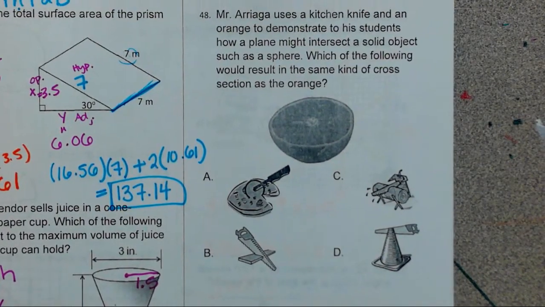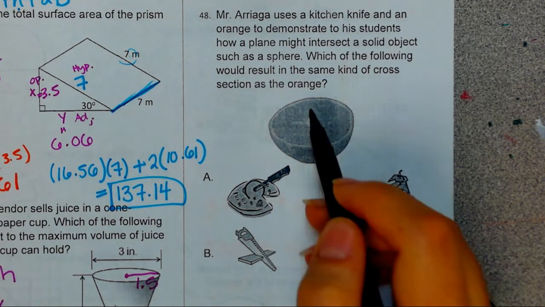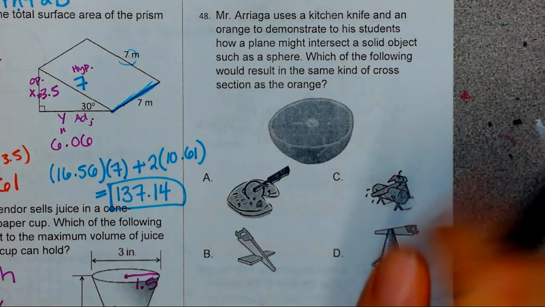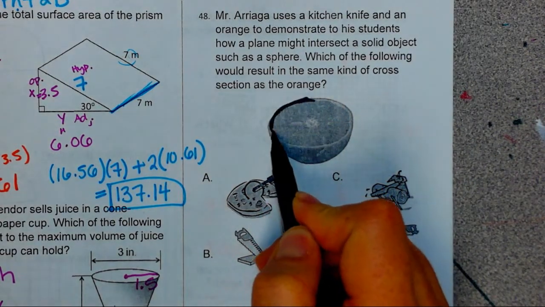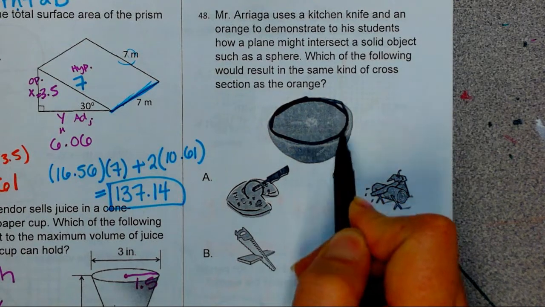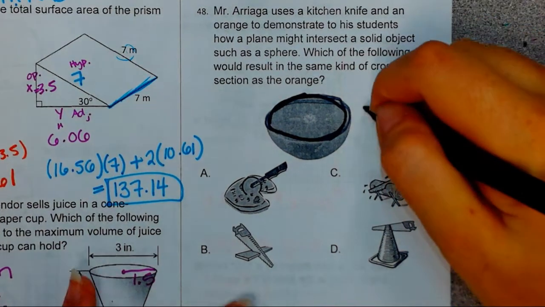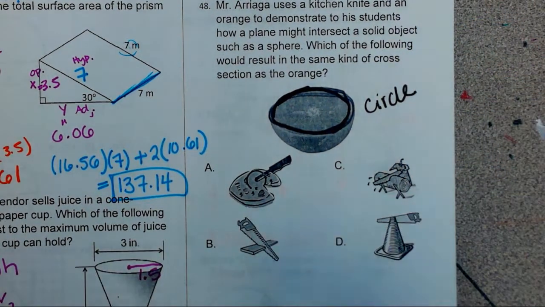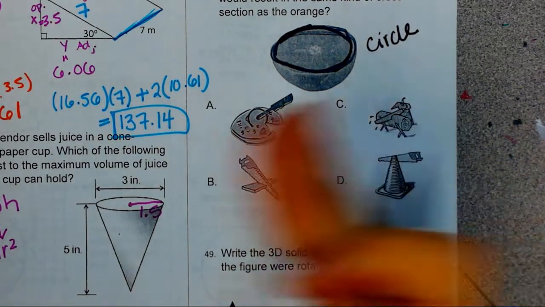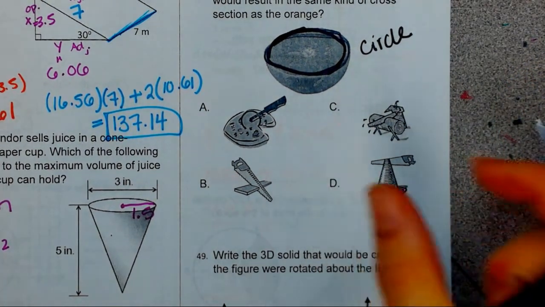Next one. Mr. Ariaja uses a kitchen knife and an orange to demonstrate to his students how a plane might intersect a solid object such as a sphere. Which of the following will result in the same kind of cross-section? Okay, so a cross-section is when you take a 3D shape, slice it, and look at the 2D shape that's formed by the slice. So in this case, our cross-section is a circle. Okay, so we're looking for which one of these, when you cut it, would also create a circular cross-section.